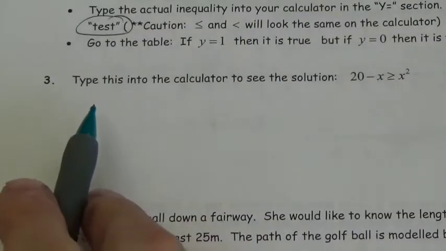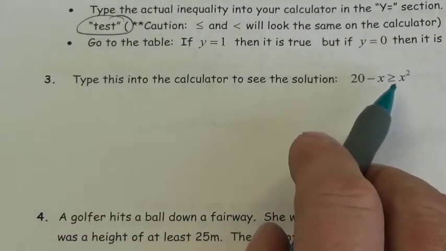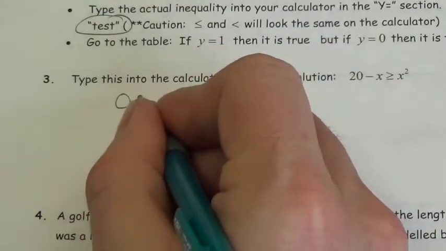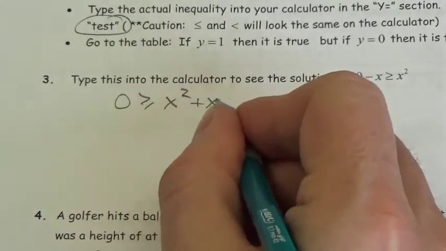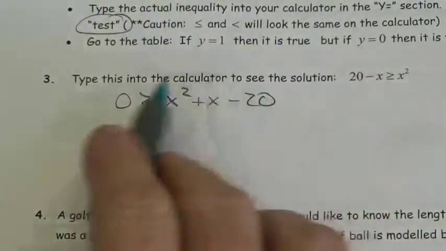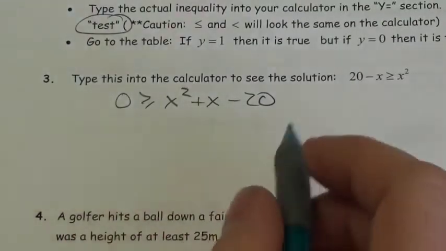Okay, so let's take a look at this one. We're going to type this into our calculator and just take a look at the solution: 20 minus x less than or equal to x squared. Now, to enter that in, I'm going to bring everything over, making that x squared plus x minus 20. I'm going to use that to figure out where this thing is essentially greater than or equal to 0. So I'm going to move this all over.